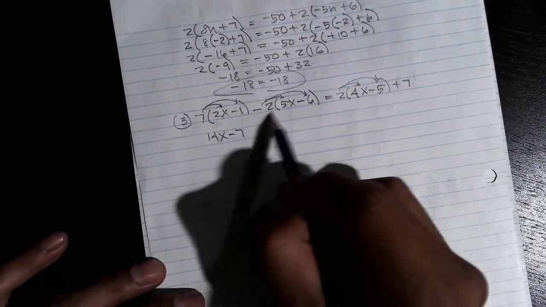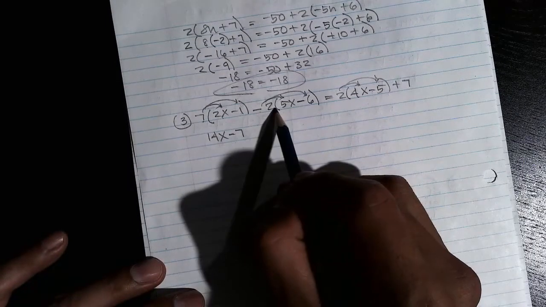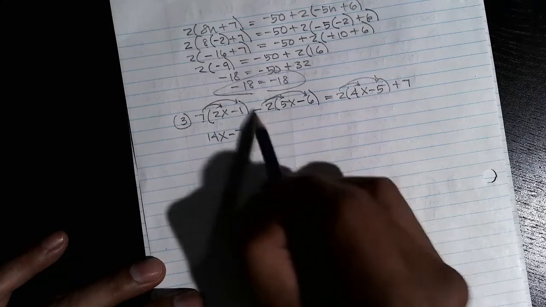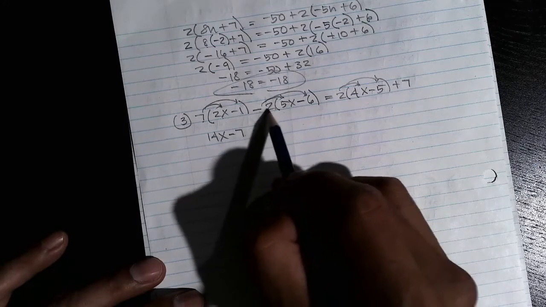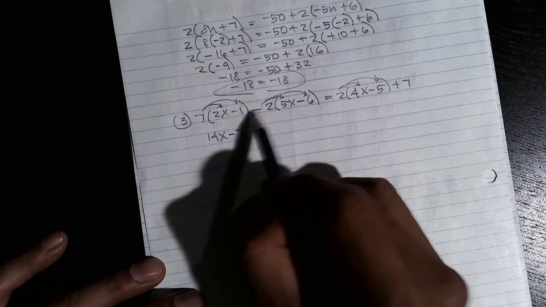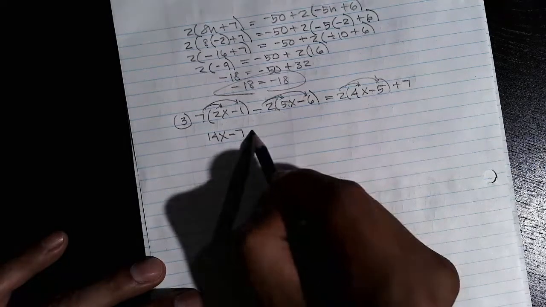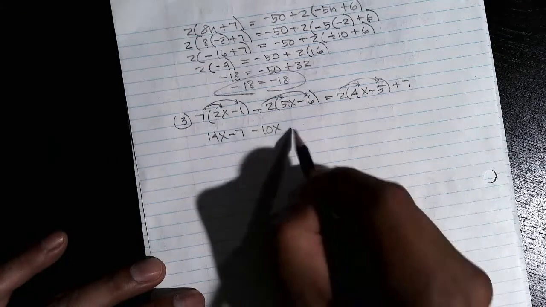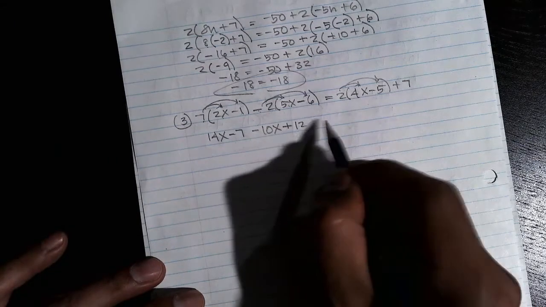Negative 2, yes, you have to treat this as a negative 2. Even if it is outside the brackets, it's minus 2. The minus in front of this 2 becomes its identity. So it's a negative 2 times 5x. That's a negative 10x. A negative 2 times a negative 6 will become a positive 12.